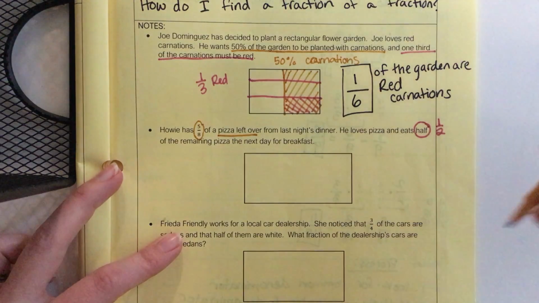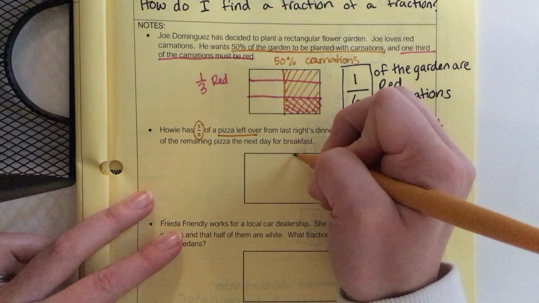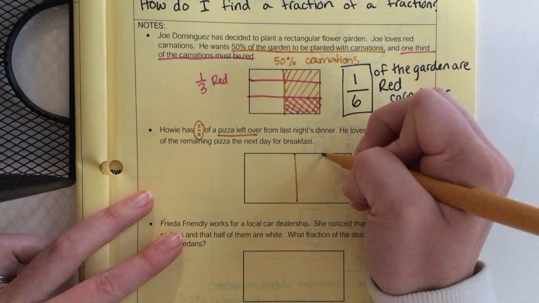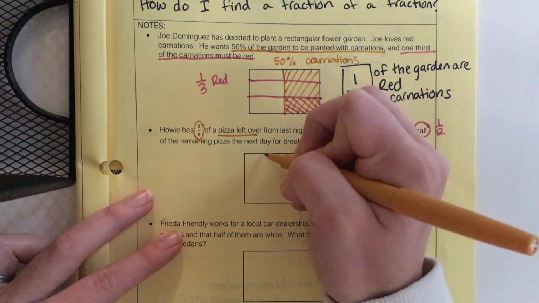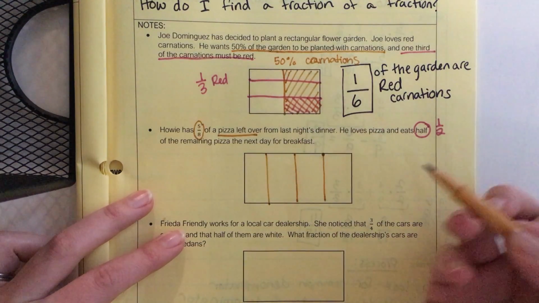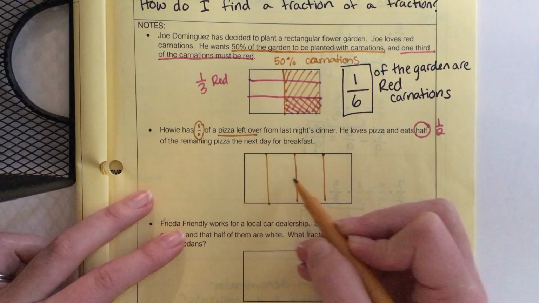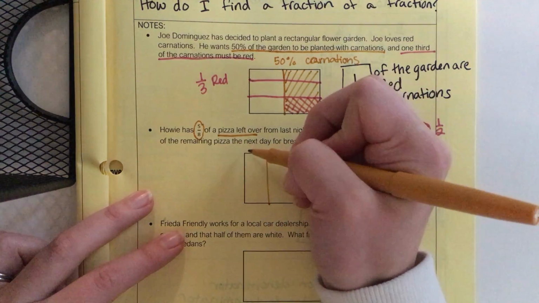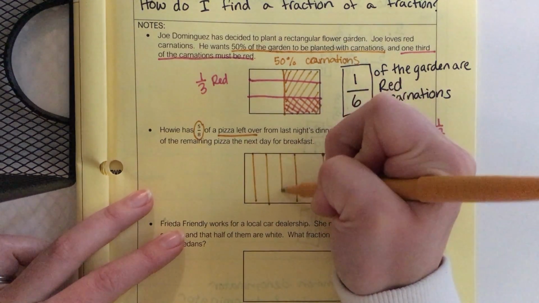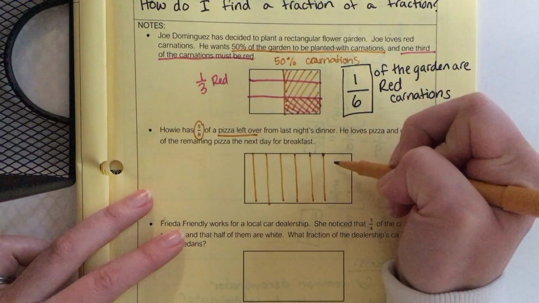So let's take a look at this. 5/8, that means I am dividing this into 8ths. There's 4ths. And yes, I could divide it across here, but it really helps if we use the fractions just in one direction.